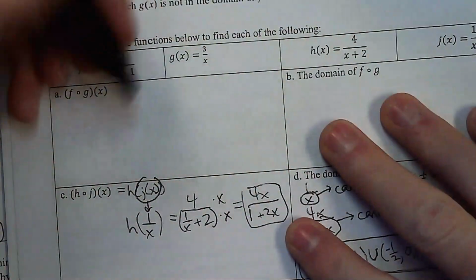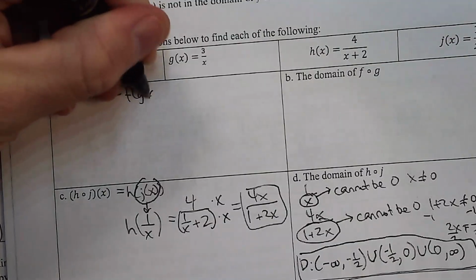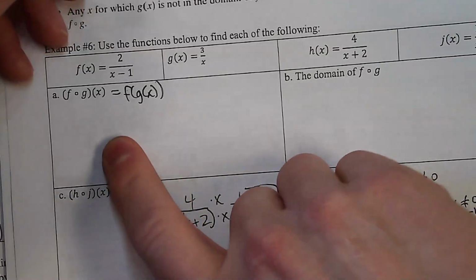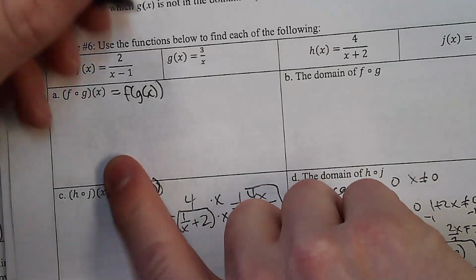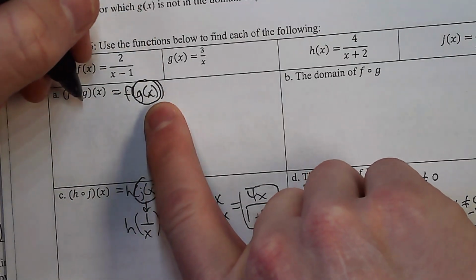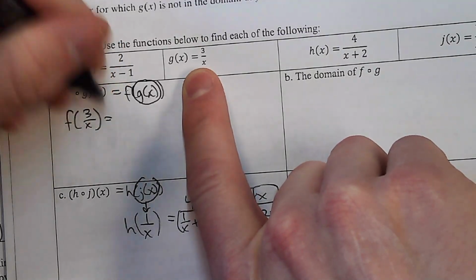Find f composition g of x. So this means f of g of x. All right, Cameron, you were cooking on this earlier. You start with g of x. Cameron, what's g of x equal to? Good. So I'm going to replace g of x with 3 divided by x.